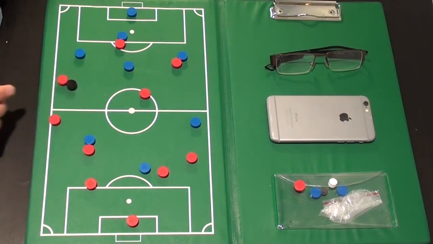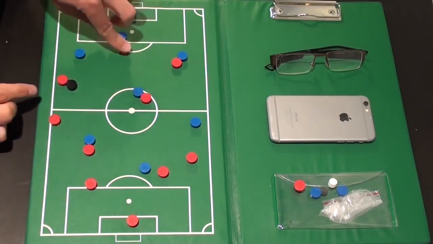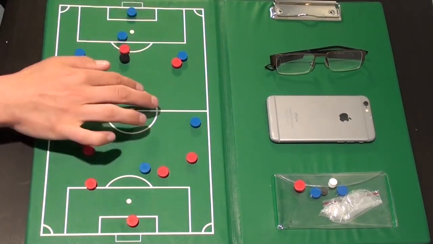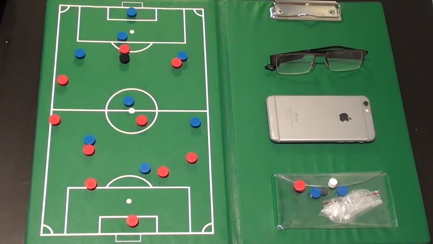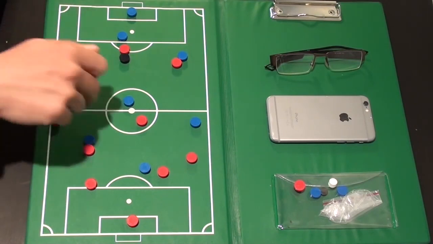Show here. If you don't get it, that's fine because you're creating space for someone else. So just really think about the importance of movement over skills. Yes, your skills are extremely important, but if you do not have good movement, you will never be involved, especially as a central midfielder.